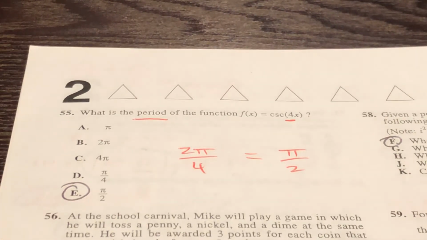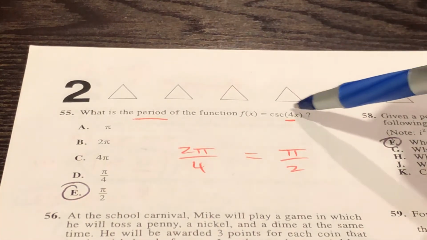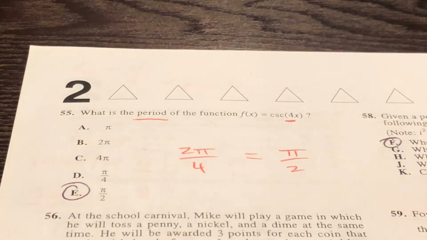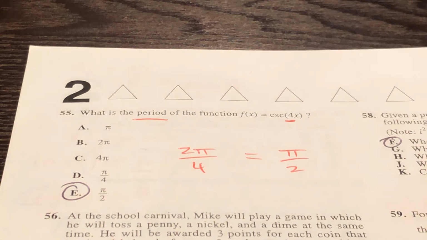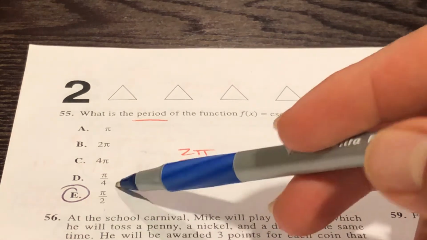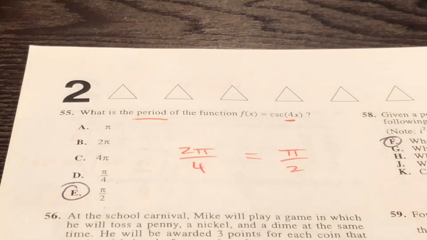I'll go over the scoring. Here's another one you're going to need pre-calc for. Period is 2 pi divided by 4. Pi over 2. Okay, going to have some pre-calc for that.